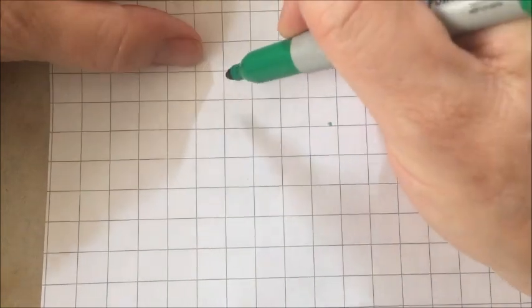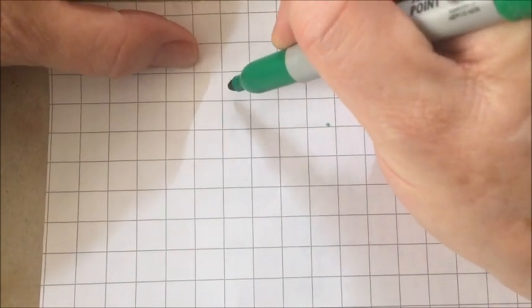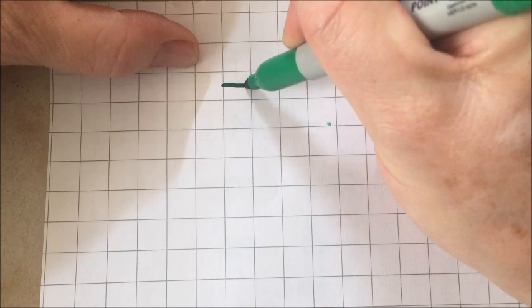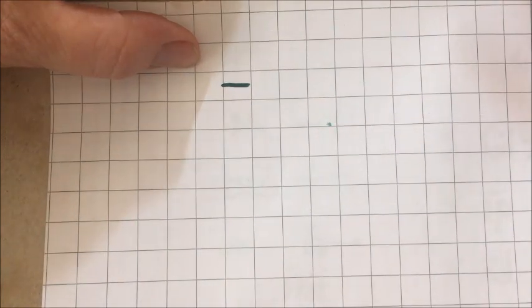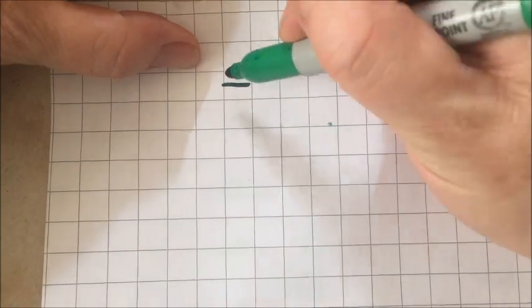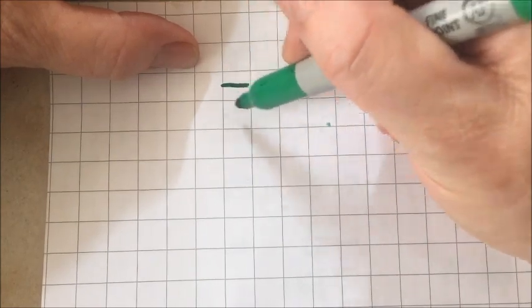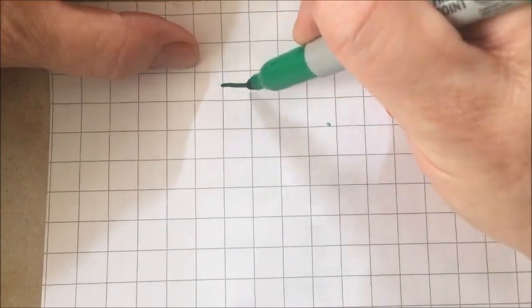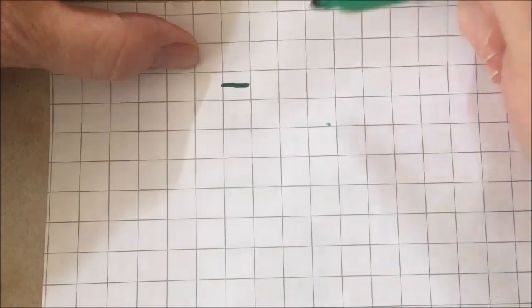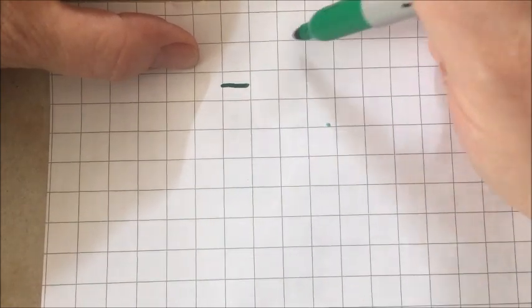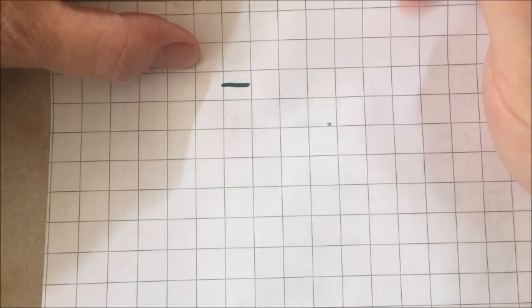Number 1 is a straight line. That's how they write number 1. And like I said, a character goes within a square. So whether I use 1 square in this case, or I can use 4 squares so that you can see it better.